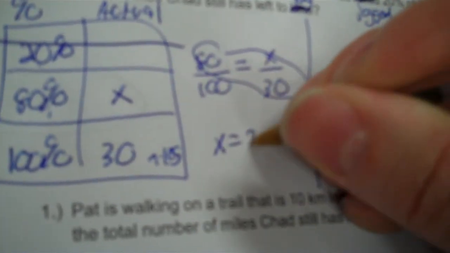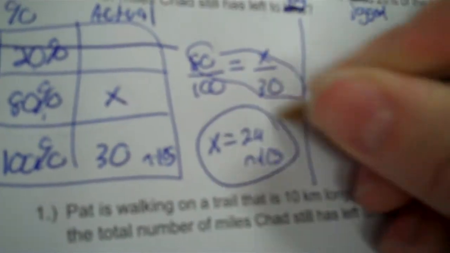Now, I want to know how many total miles Chad still has left to hike, or left to jog. I want to know how many he still has left to jog, not hiked, jogged. So I want to know how many he has not jogged, because that would be how much is left. So I would take 80 over 100 and set it equal to X over 30. So I would cross multiply and divide, and I would get 24. So 24 miles is how much he'd still have left.